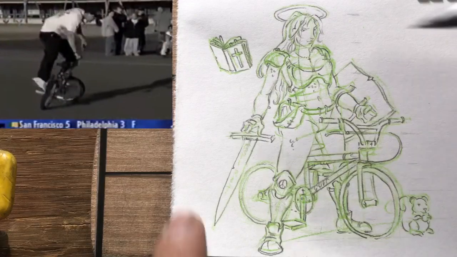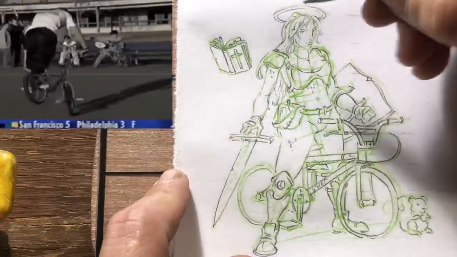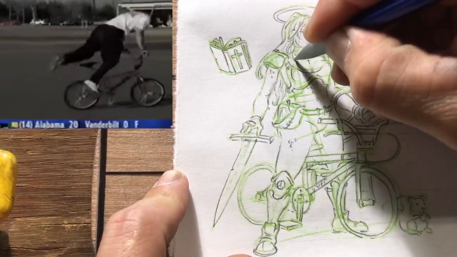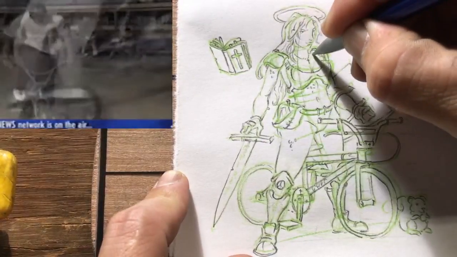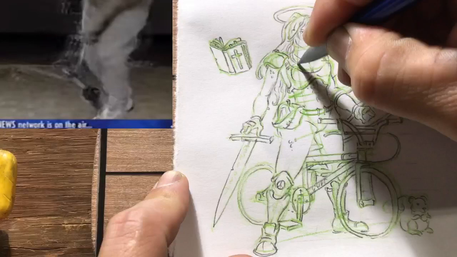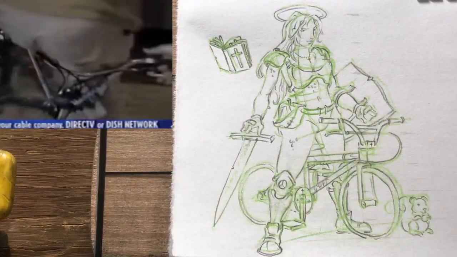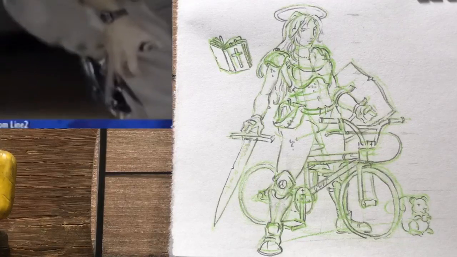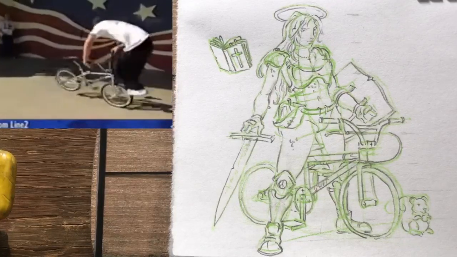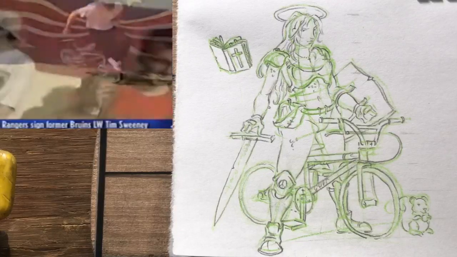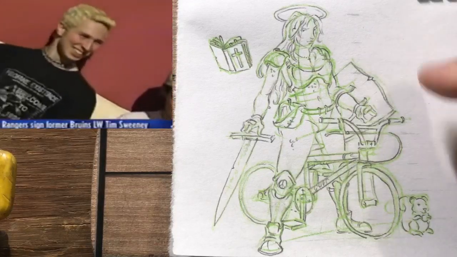You know, look up, actually put some hair right here. Think about it. Guess we'll write a verse right here.